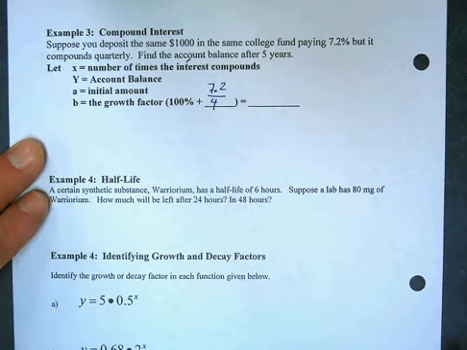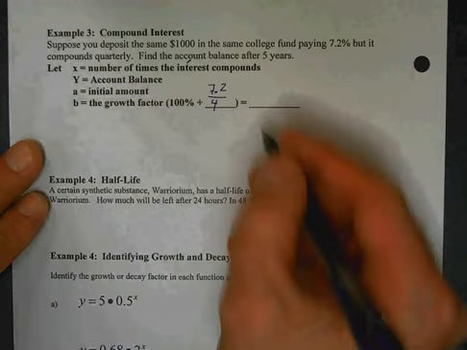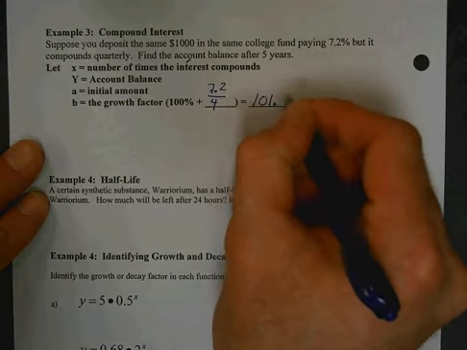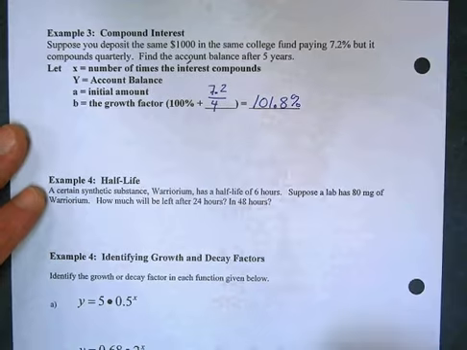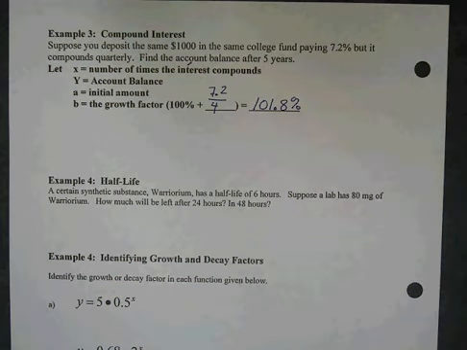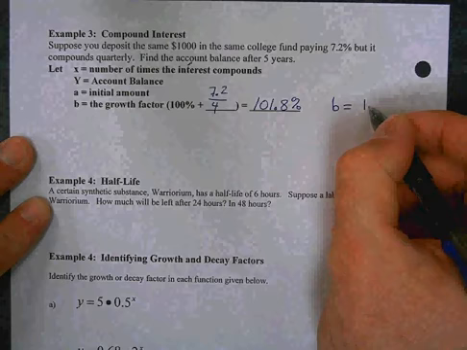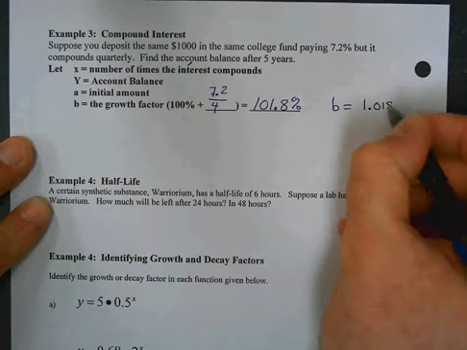Can someone tell me what that is? 1.8, Brett says. So really I have 101.8% done every, how often? Every quarter. Do we understand, John? That's every 3 months. Okay, so my B value is 1.018.